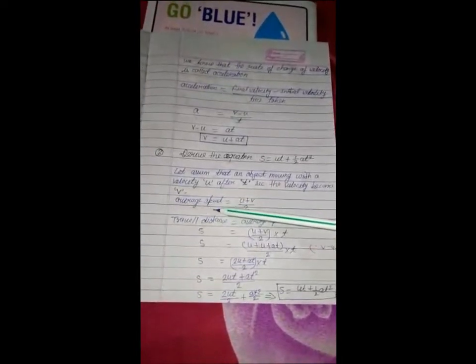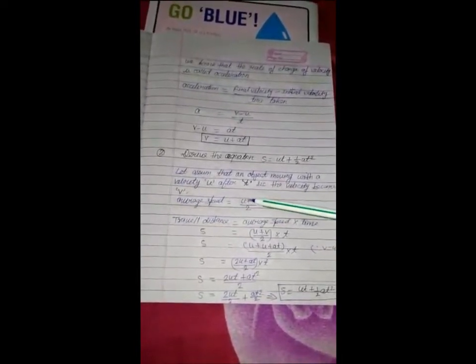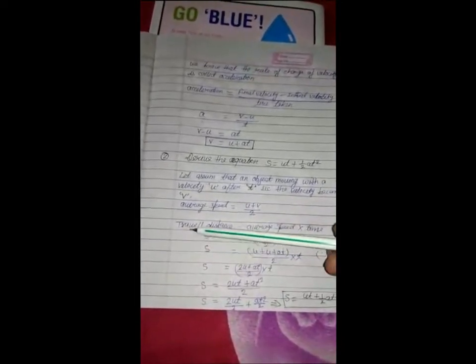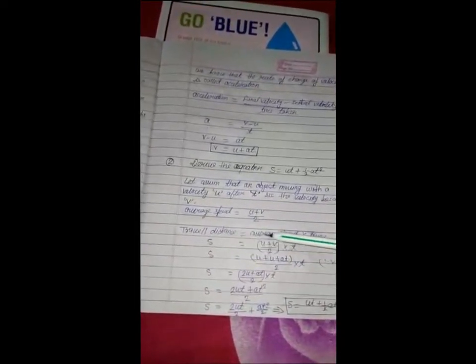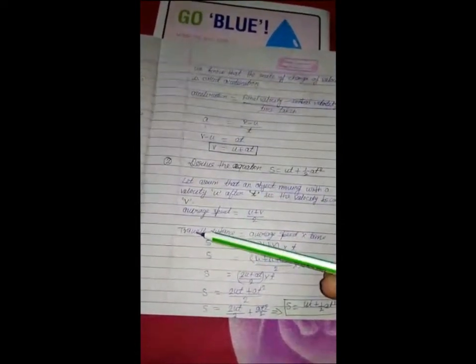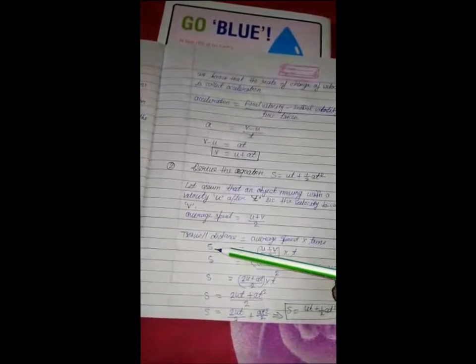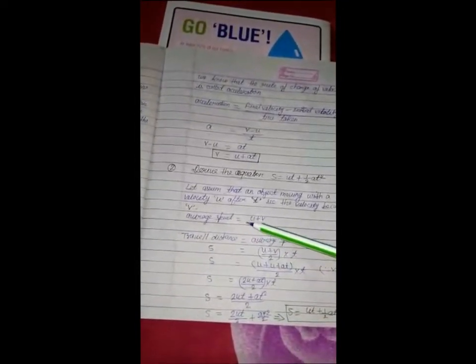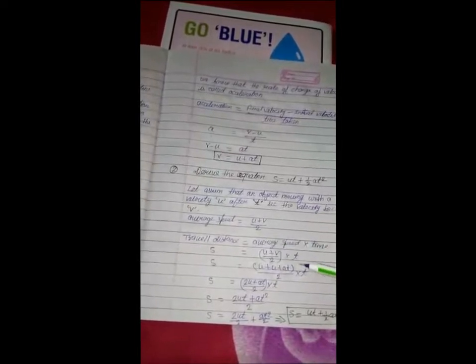Then average speed is equal to initial velocity plus final velocity divided by 2. You know the formula that travel distance is equal to speed into time. So here travel distance is represented as s. So s is equal to average speed u plus v upon 2 multiplied by time t.